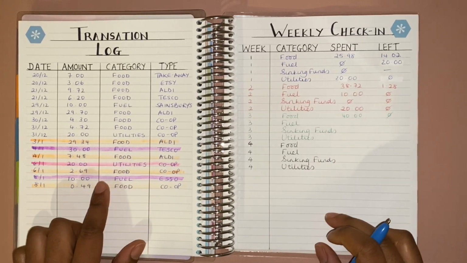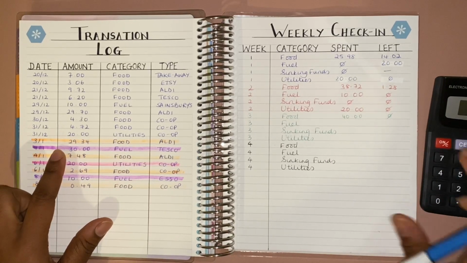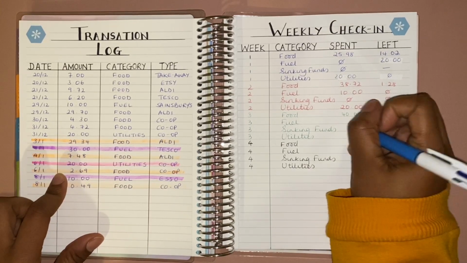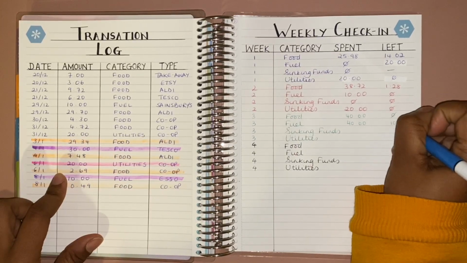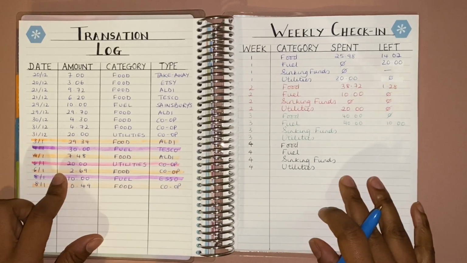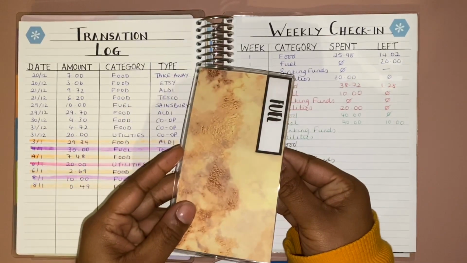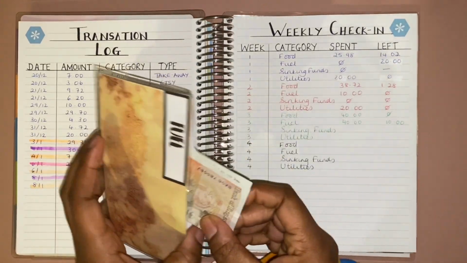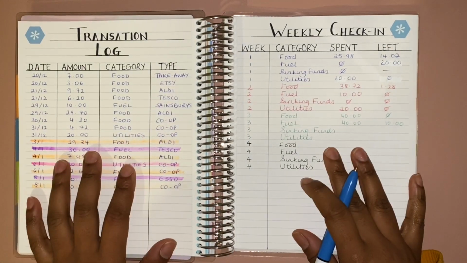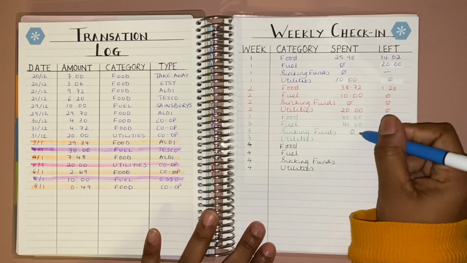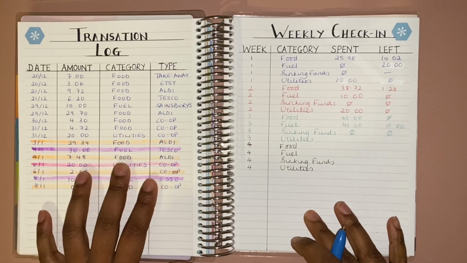For fuel, I made two purchases for fuel. So I've got 30 and 10, so that's 40. Our fuel budget was £50 this week, so I should have £10 left over. So if I go into my fuel envelope, which is here, I've got my £10 in here left over. And I'll just put that to one side for now. Okay, sinking fund. We didn't make any purchases from any sinking fund, so I've just put a 0 there, and therefore that's 0 as well.